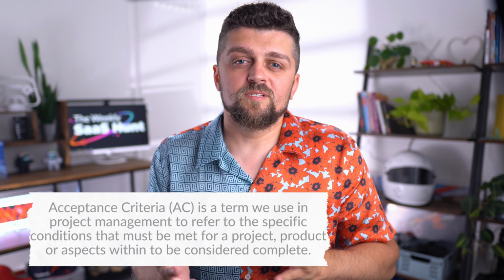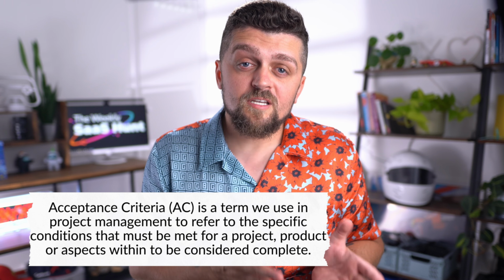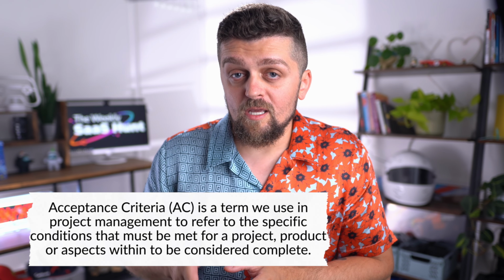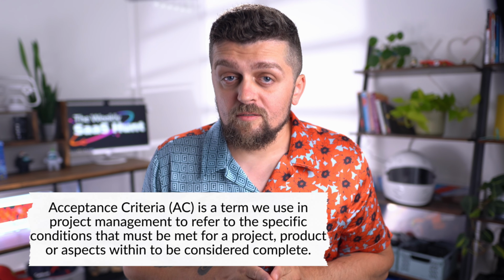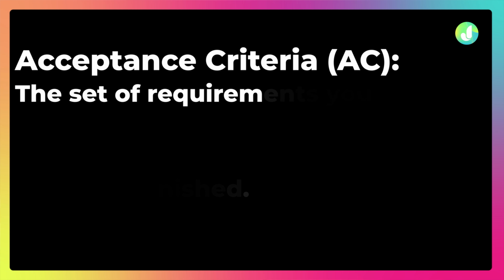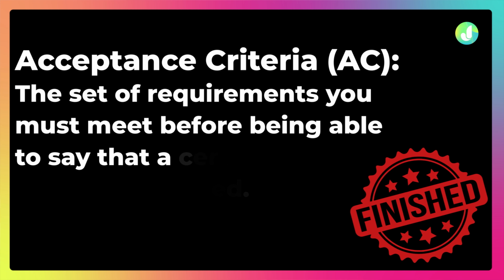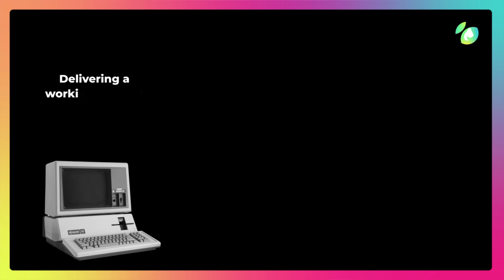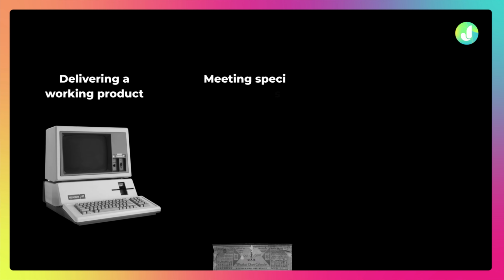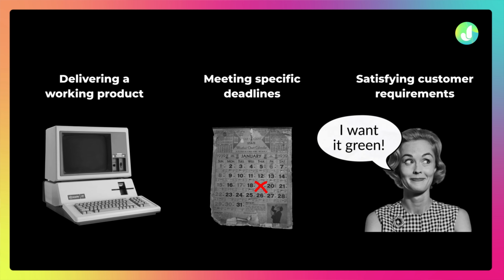Acceptance criteria is a term used in project management to refer to specific conditions that must be met for a project, product, or aspects within to be considered complete, such as sprints, user stories, and test cases. In other words, acceptance criteria is the set of requirements you must meet before being able to say that a certain task or project is finished. Typically, acceptance criteria will be based on the project objectives and can include things like delivering a working product, meeting specific deadlines, or satisfying customer requirements.